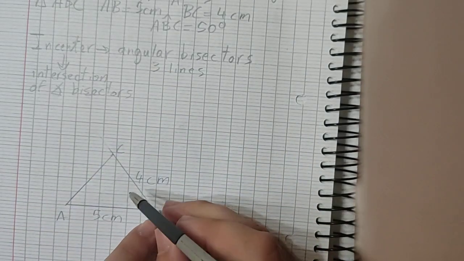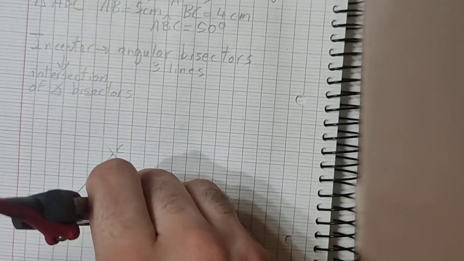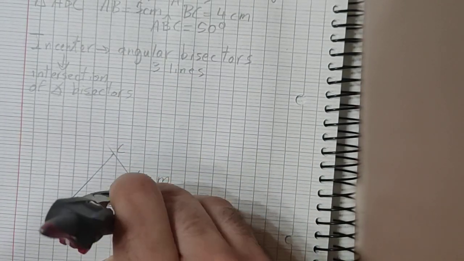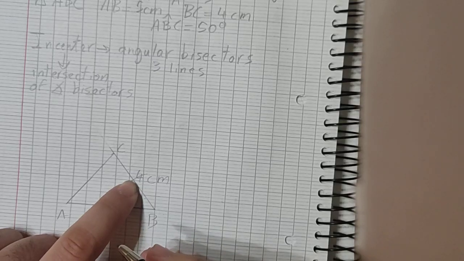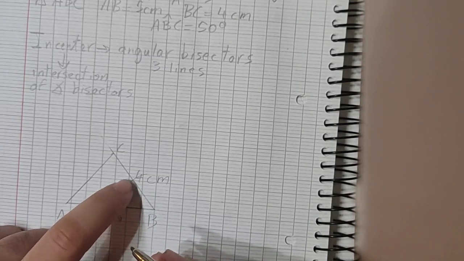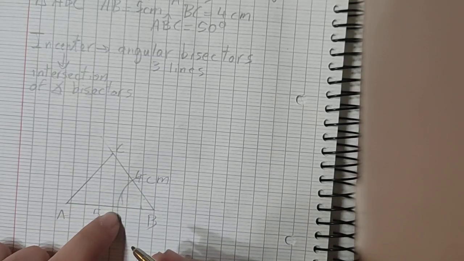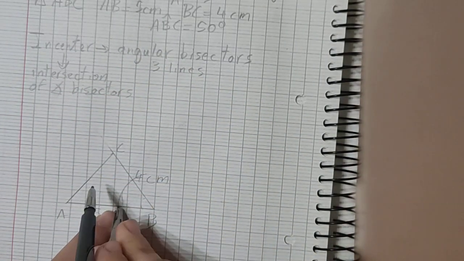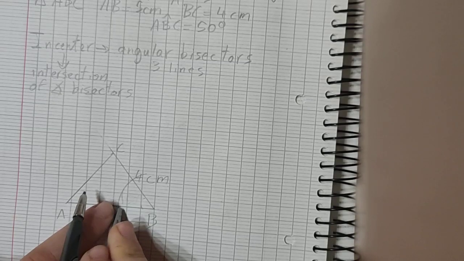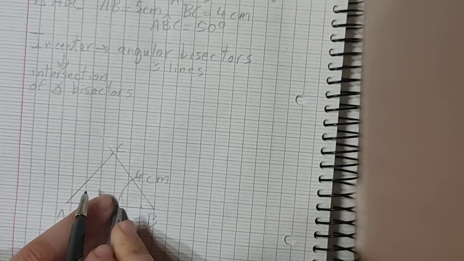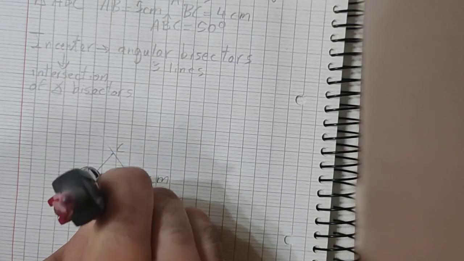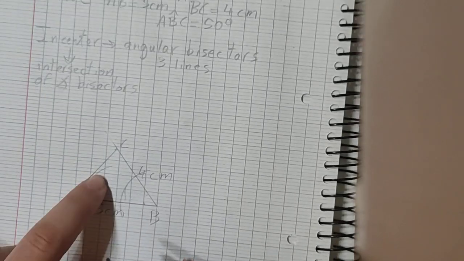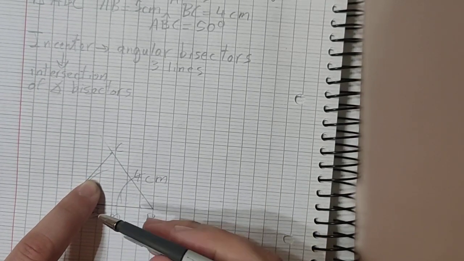I will take the needle, I'm going to start by putting it at point B, and I make an arc. This arc needs to pass through each side. It passes through CB and through AB. Now I take my compass again, and I make an arc starting with the intersection between the arc and this side, and I make a small arc. This is one of my arcs. How do I do my second one?